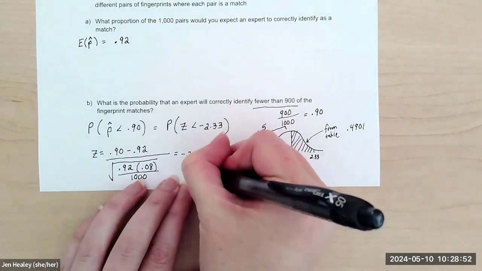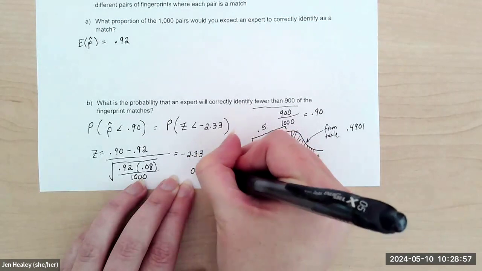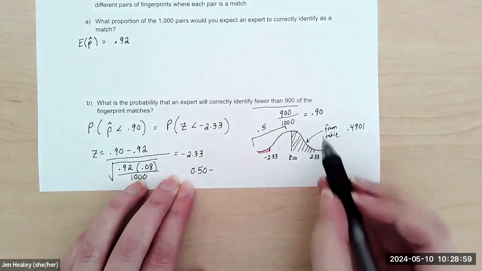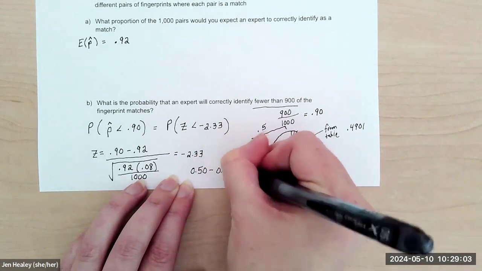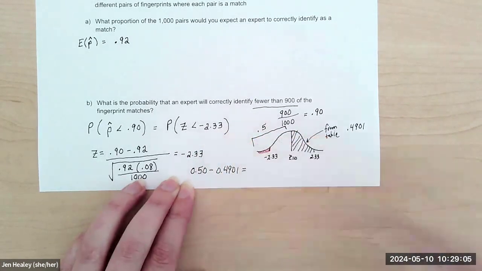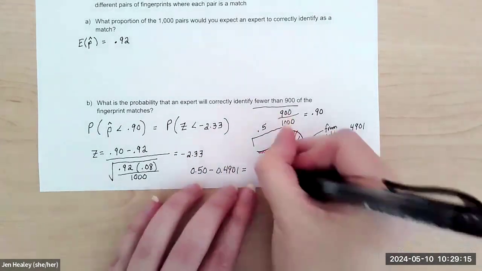We're going to take 0.50, and I'm going to go ahead and subtract this area from the table, which was 0.4901. And I got 0.0099.